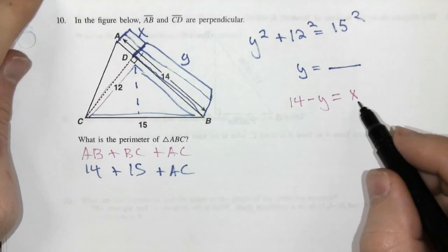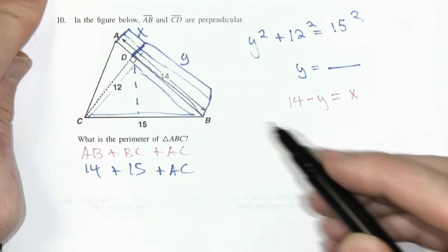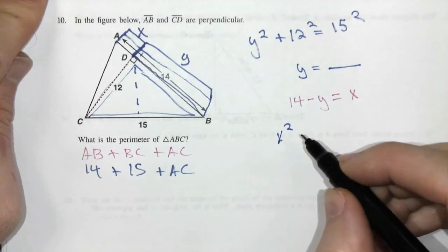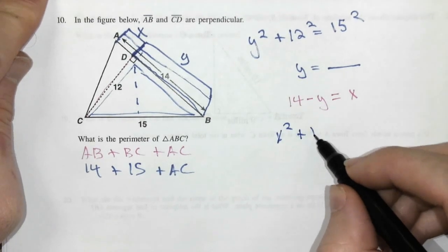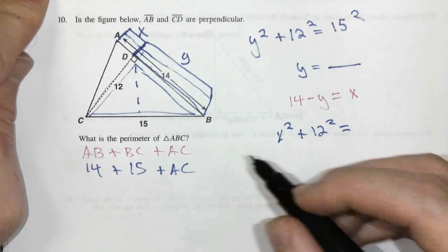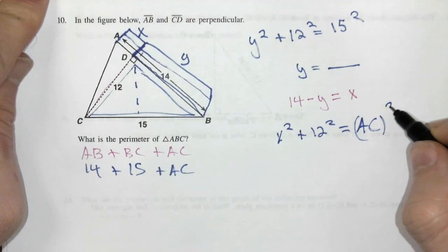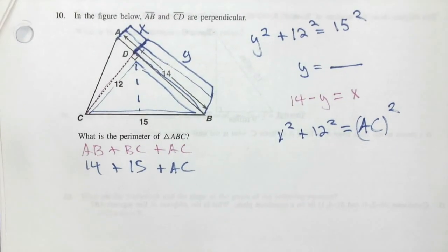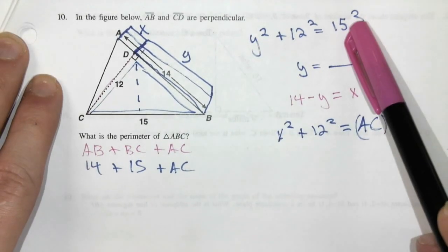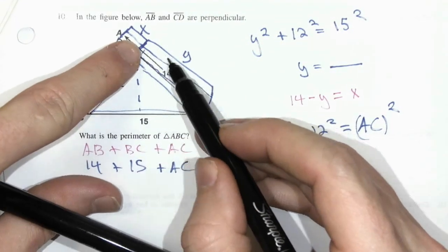Once I have x, now I can do x squared plus 12 squared equals AC, whatever that number is, squared. So you're going to solve this for y to find this length here.